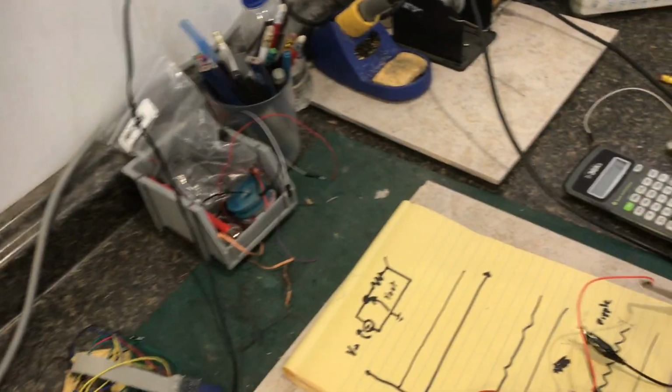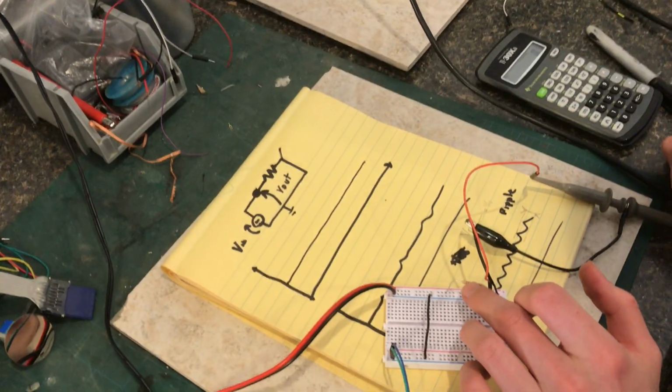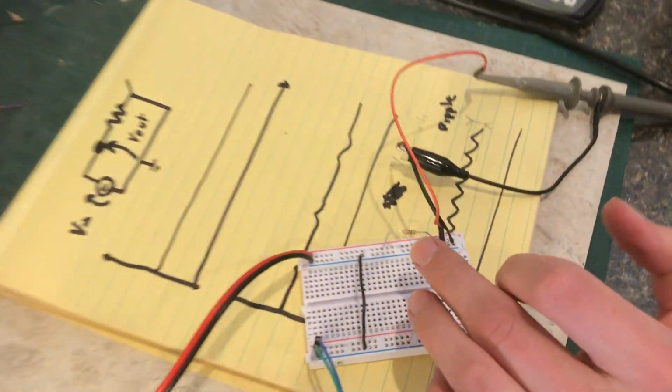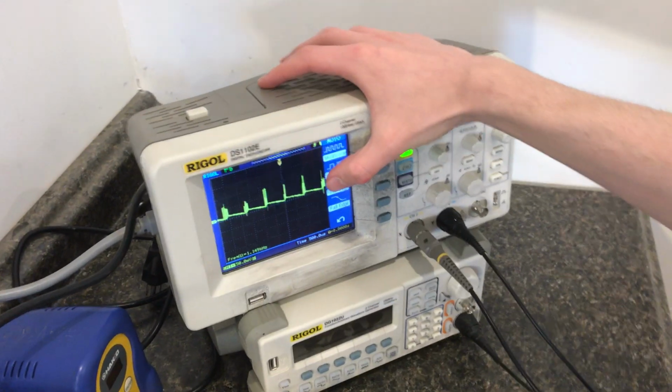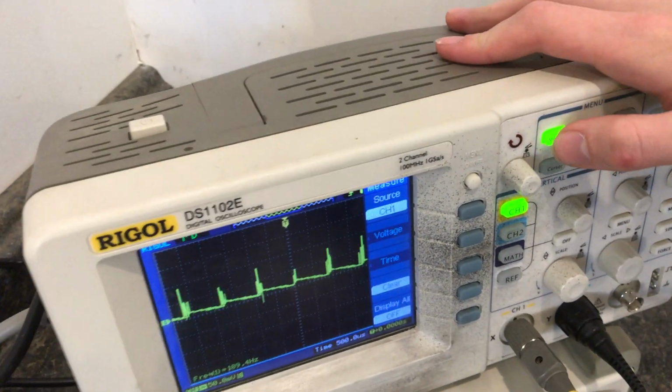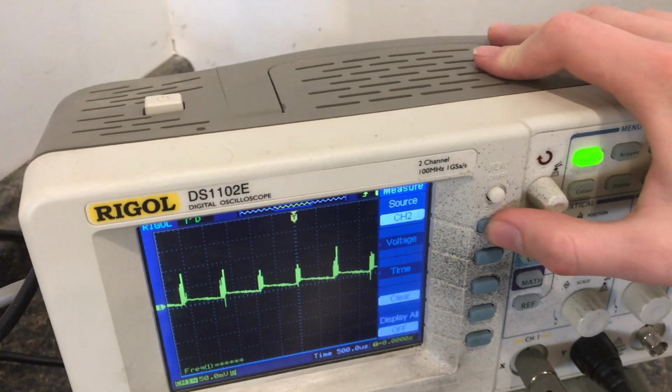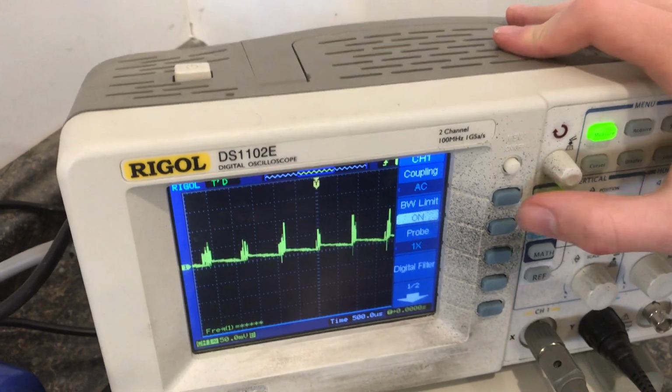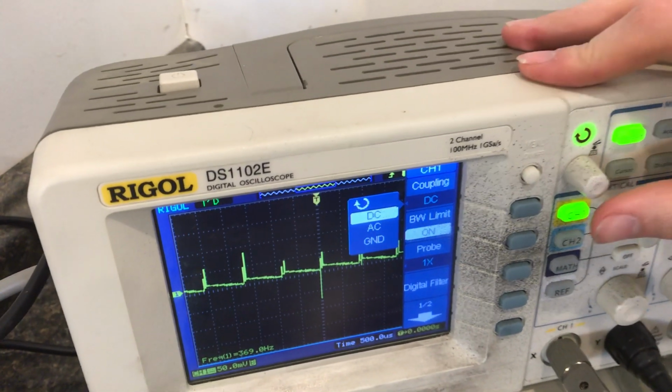I have the oscilloscope connected through a 1K resistor, and let's take a look at the scope. You can see this ripple voltage, and actually I have it really zoomed in. Let's see what it looks like on normal DC coupling.